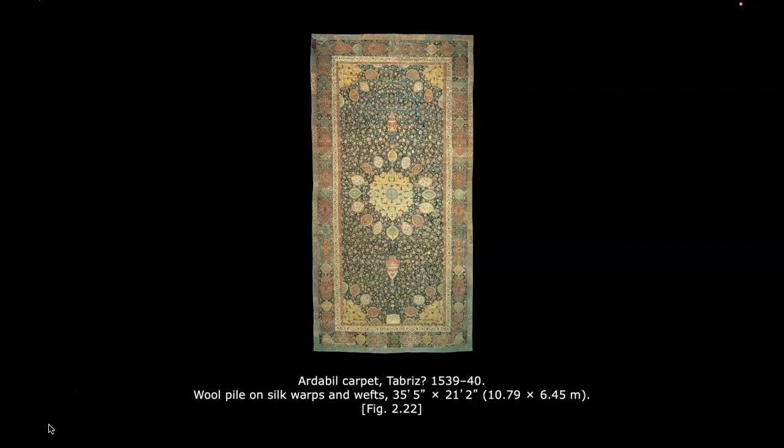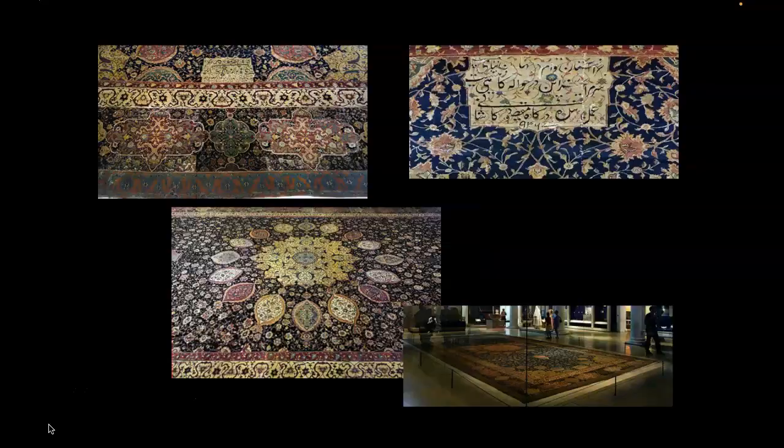946. The Muslim calendar begins in the year 622 when Muhammad fled from Mecca to Medina. This year is known as the year of the Hijra or flight. 946 is equivalent to 1539, the lunar Muslim calendar doesn't quite match the Gregorian calendar, so it could also be 1540. Here are some details from the carpet.